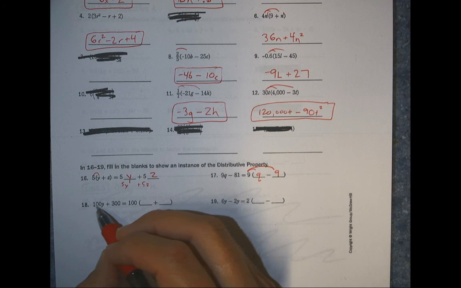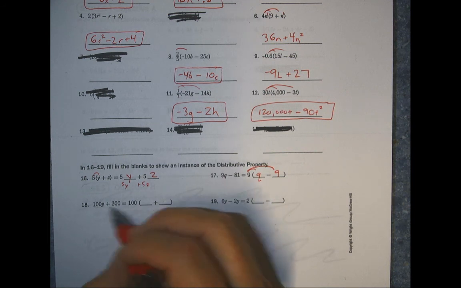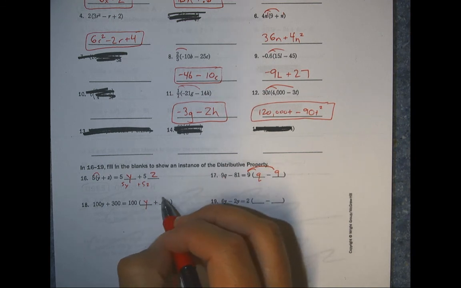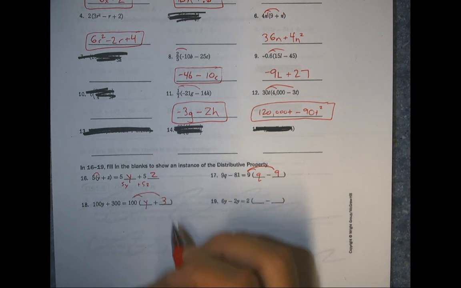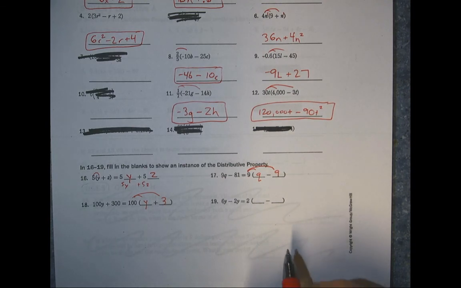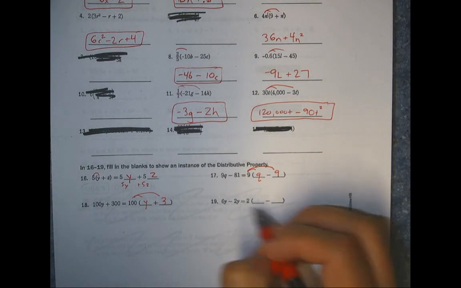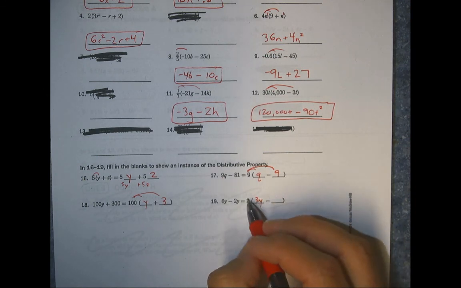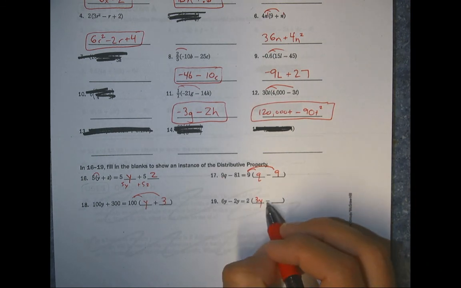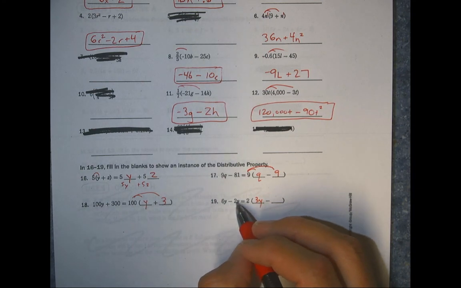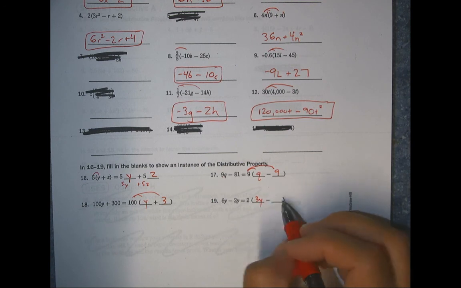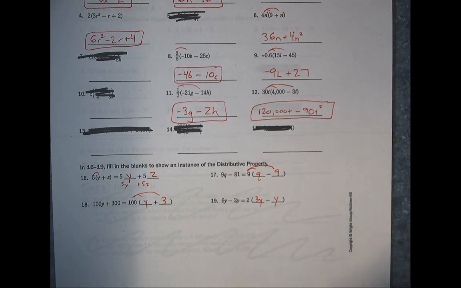Same thing here. 100 times something got me 100y. So it's a 1, but I need the y. And 100 times something got me 300. That's 3. So if you went ahead and distributed this, you should get back to your answer. 2 times something got me 6y. So it's a 3 for the coefficient plus a y. 2 times 3y is 6y. Here's my minus. Now I'm getting a 2 when I multiply. So that means this is a 1, but I do have a y, so I need that y to tag along.